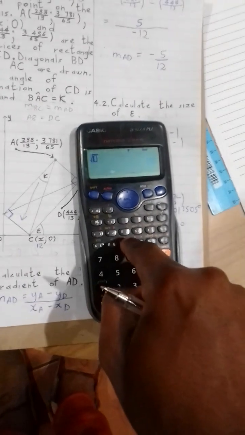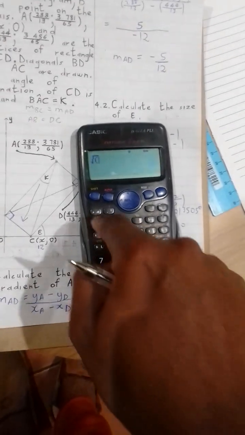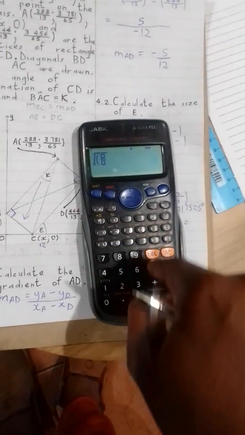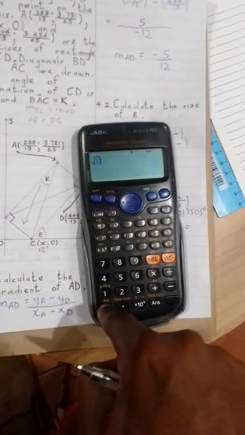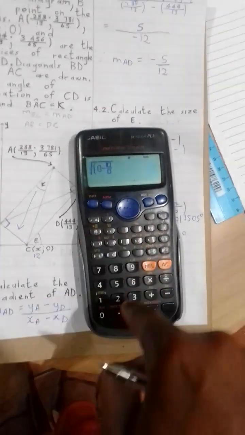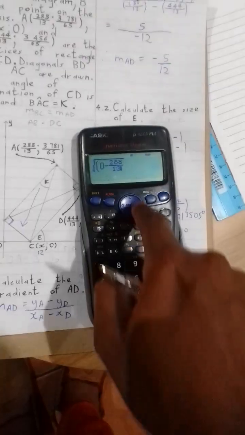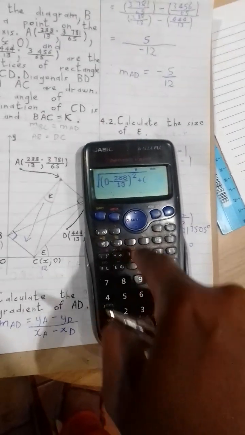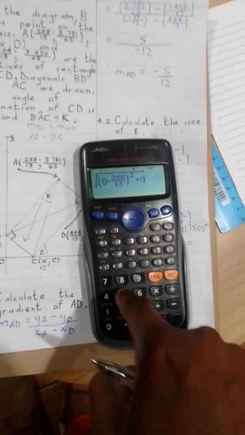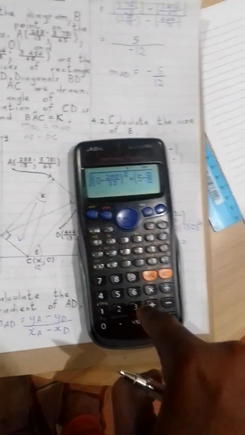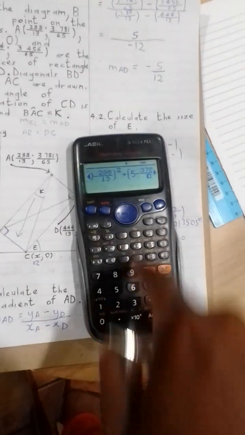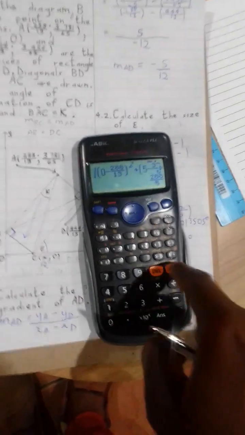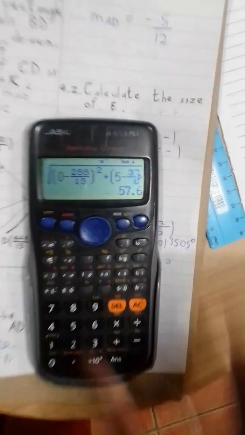Square root of 0 minus 288 over 13, squared, plus 5 minus 3781 over 65, squared. 57.6, here we are.